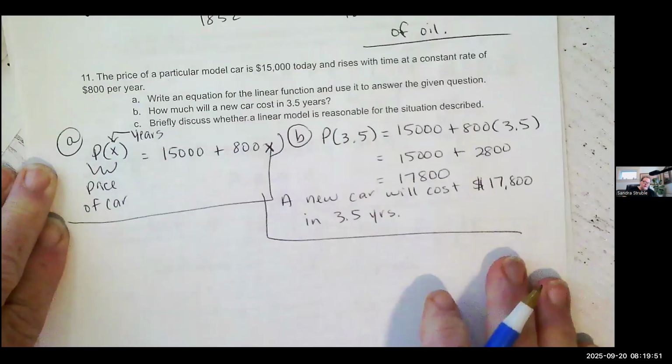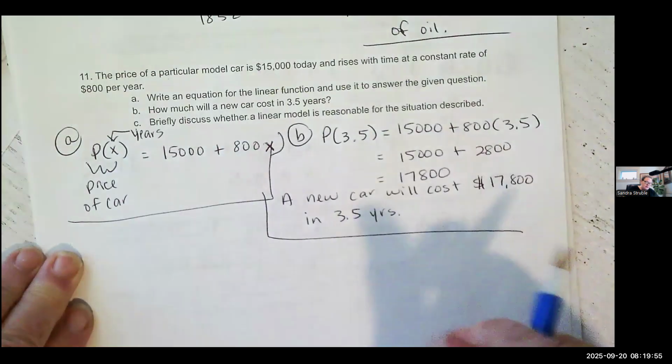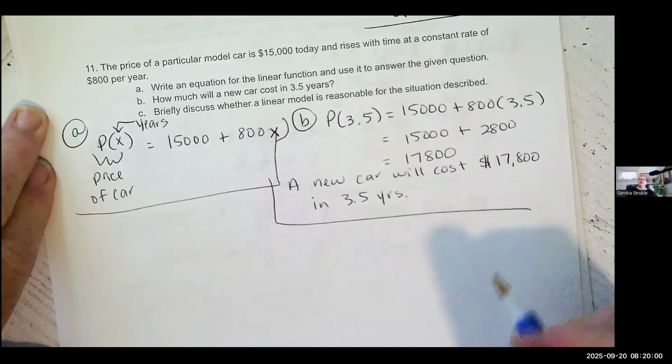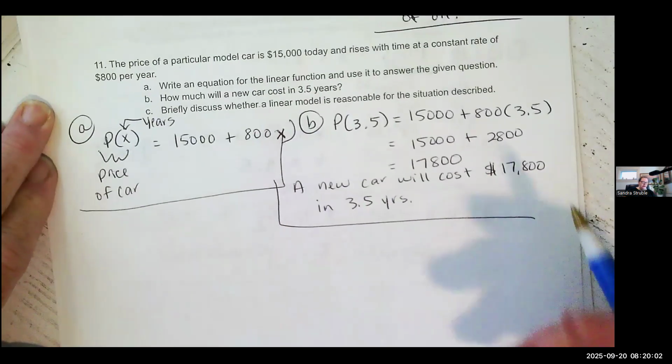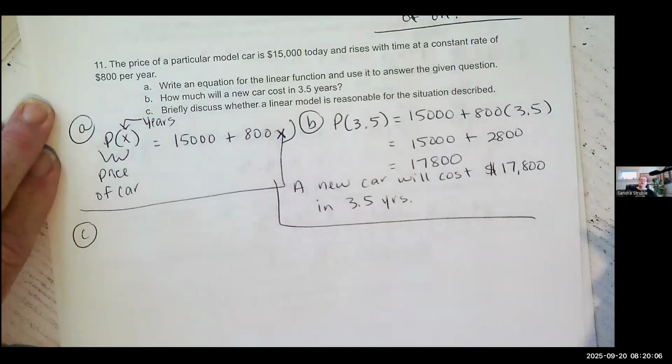Okay. Briefly discuss whether a linear model is reasonable for the situation described. So what I did was I looked, okay, what does it look like in 10 years? In 10 years, a new car would be 23,000. In 20 years, a new car would be 31,000. It's easily possible.